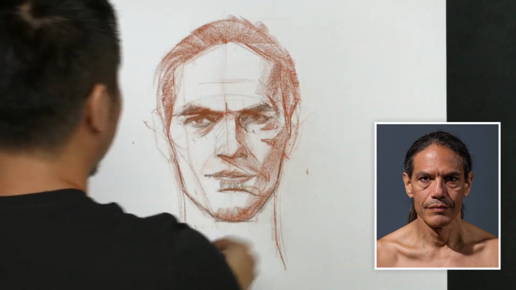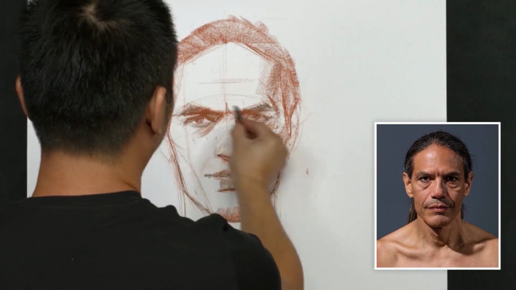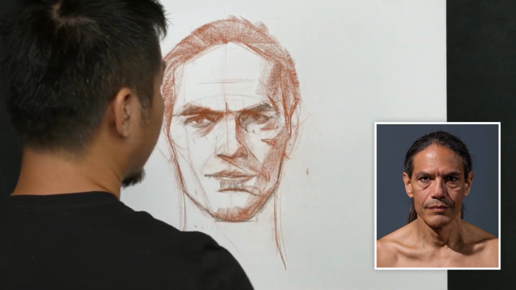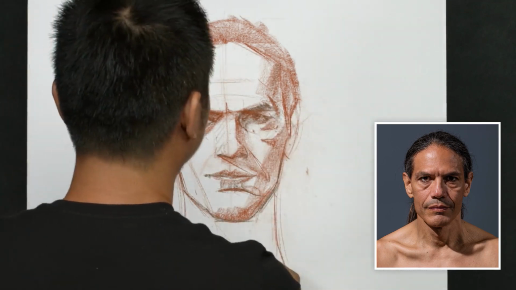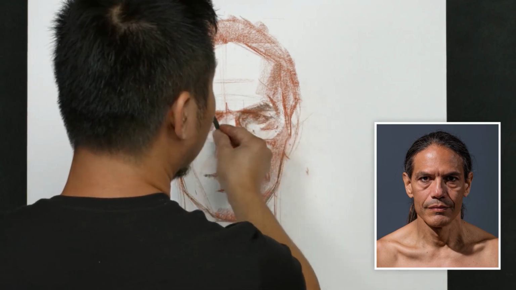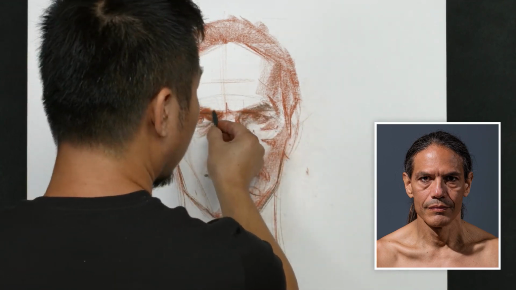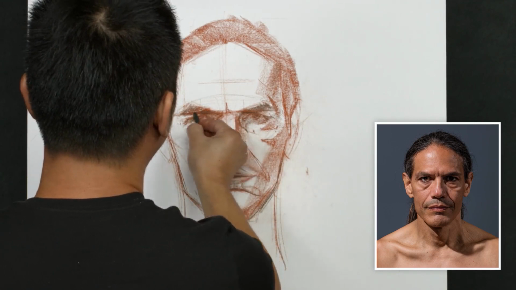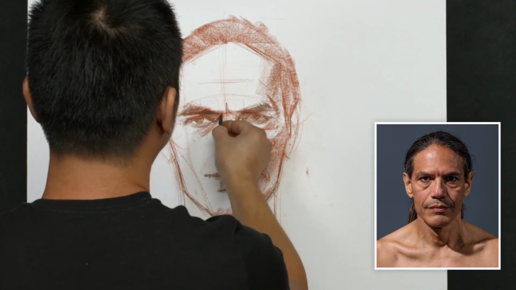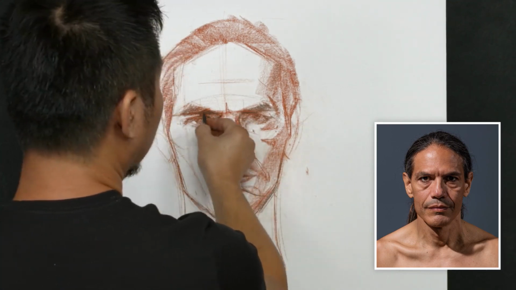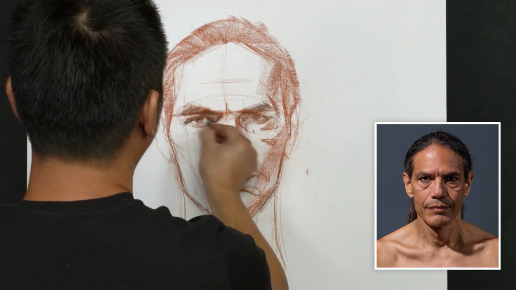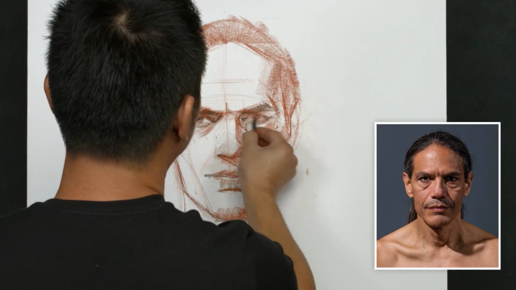And watch out for the whole flow, the whole rhythm of the eyes into the ear, or into the cheekbones. So I want to, let me get this. Just pop up.